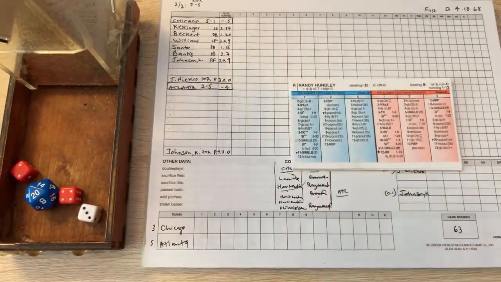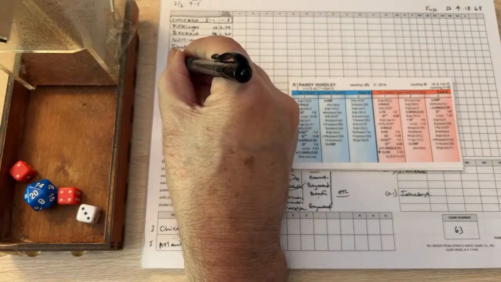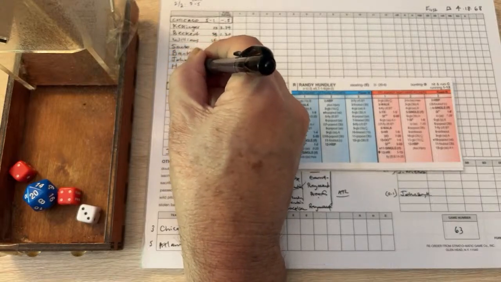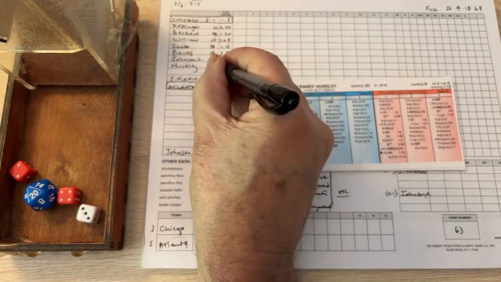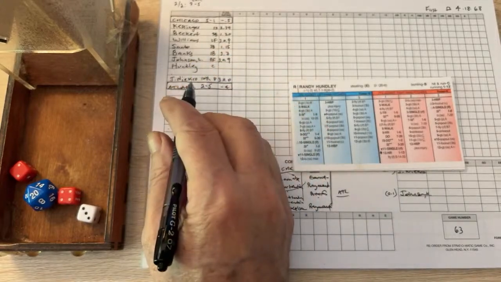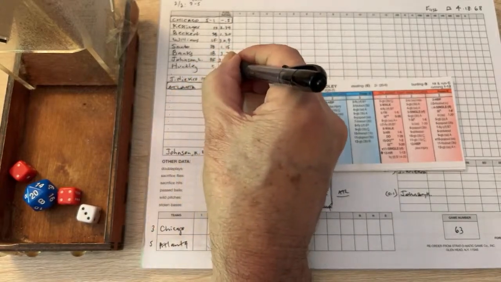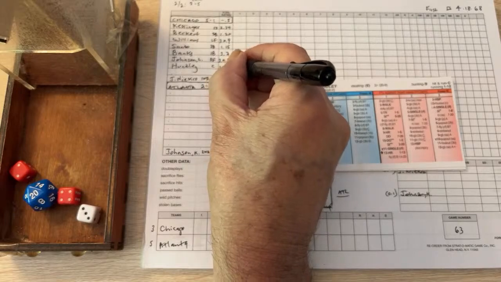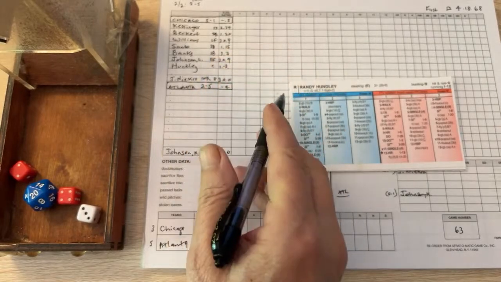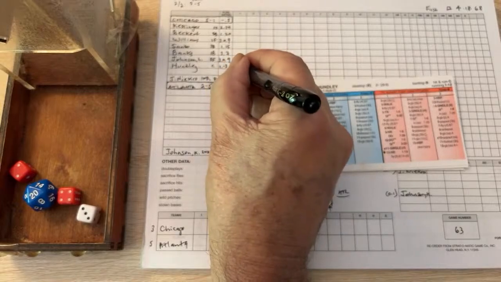Randy Hundley, the catcher, he will also get 3 ratings. It's outfielders, catchers, and pitchers that get 3 ratings. He is a 1, we're going to put -3 arm, and the E rating of 5.